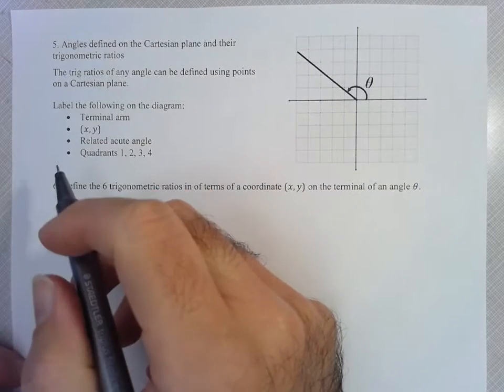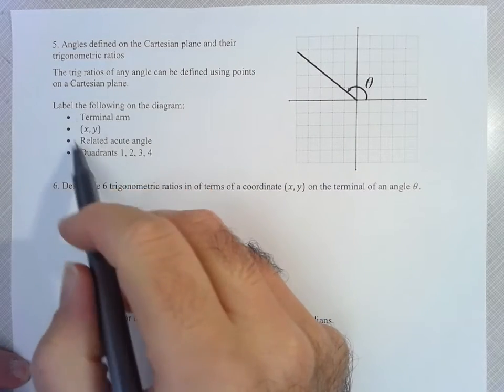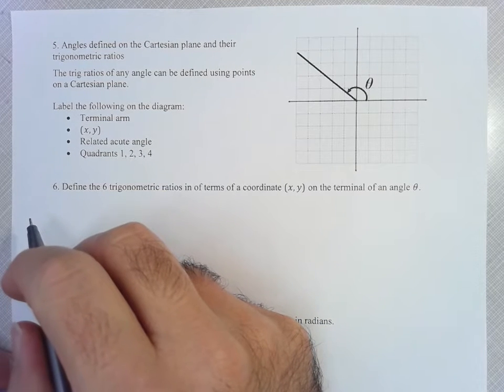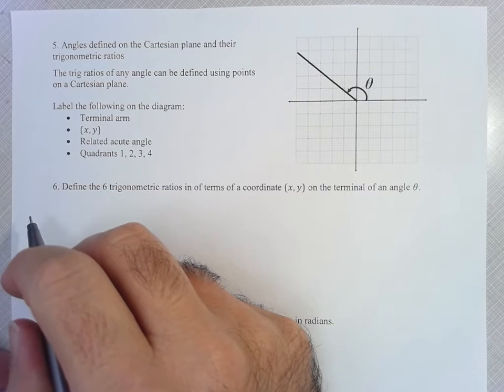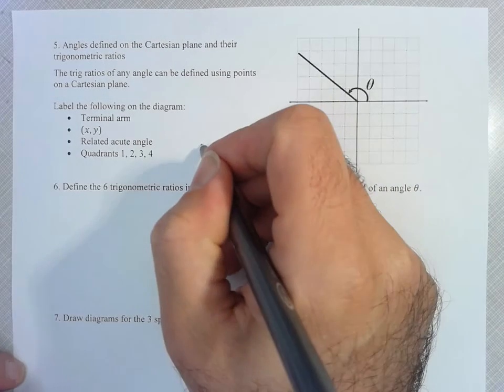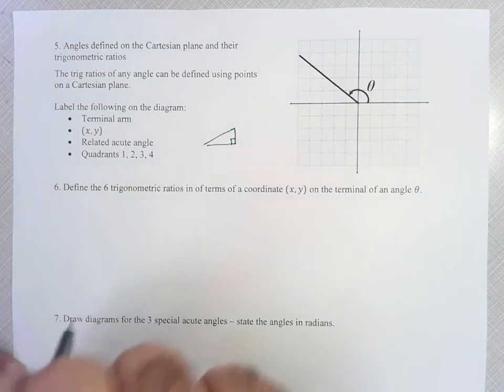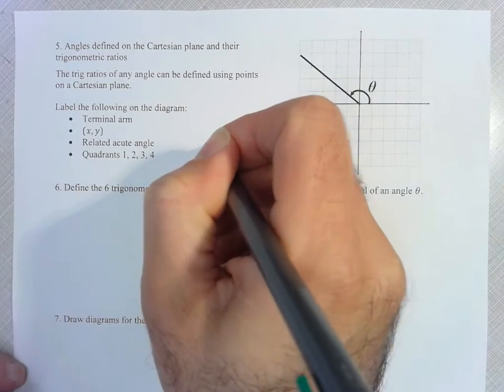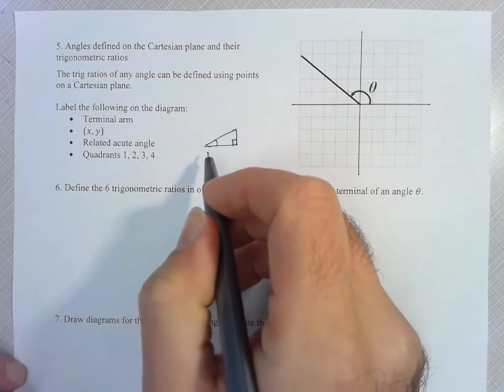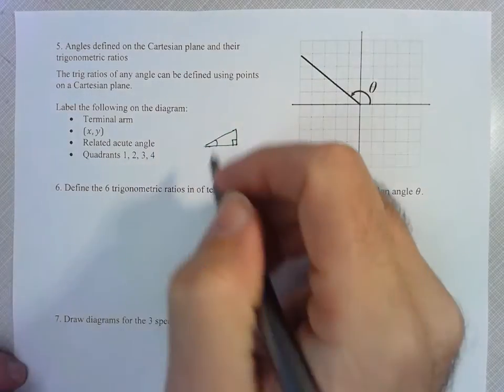Here I'm asking you to label this diagram with these terms that relate to defining angles on a Cartesian plane. We talked about it earlier that in the past we would have defined trig ratios by working with right angle triangles, and we'd use the acute angle and then define the trig ratios using that angle inside the right angle triangle.